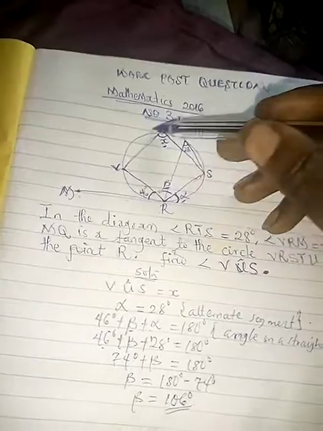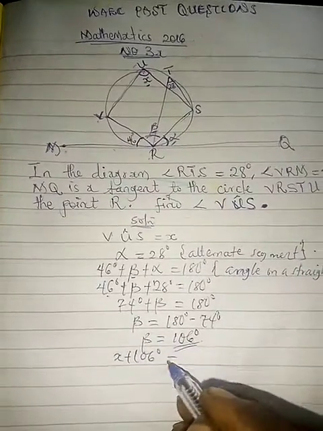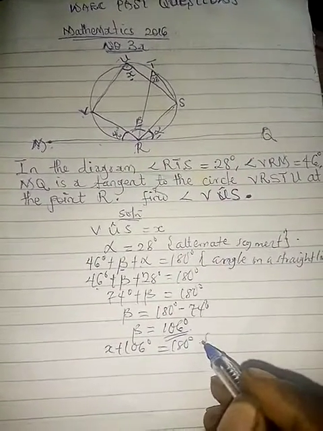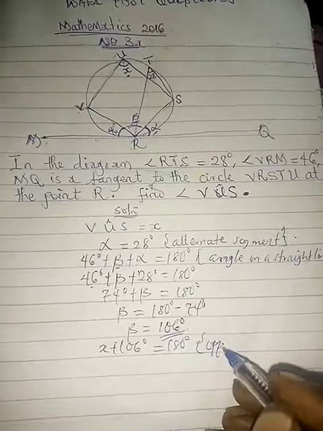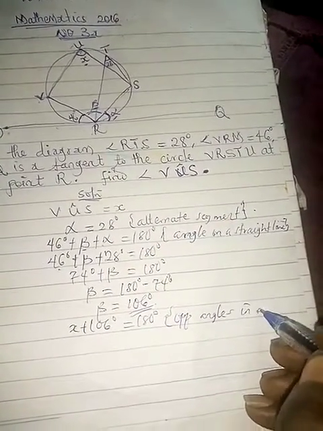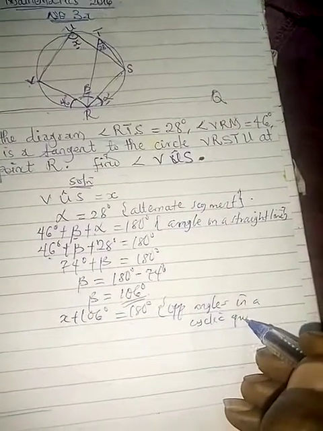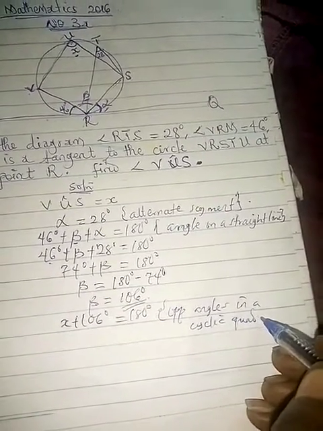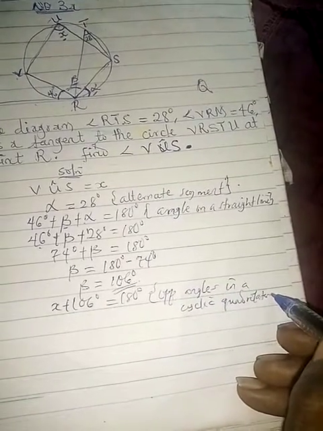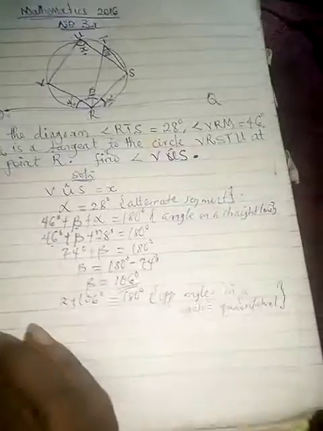So to find the value of x, which is the same thing as VUS, we just say that x plus 106 degrees equals 180 degrees. Remember, opposite angles in a cyclic quadrilateral add up to 180 degrees.